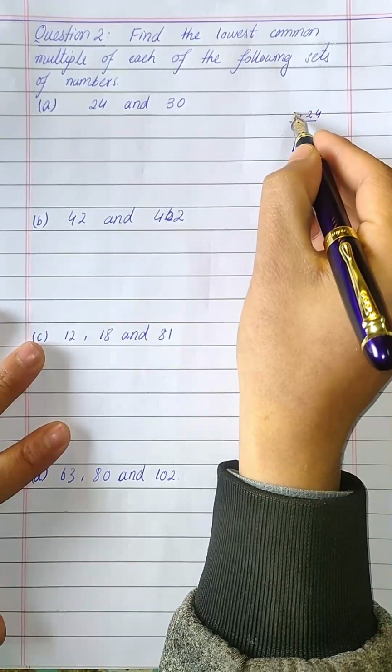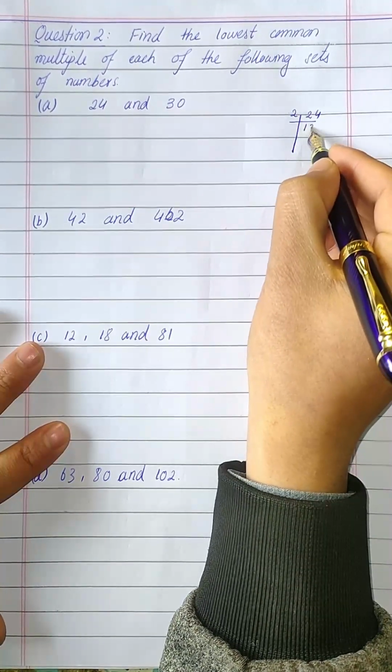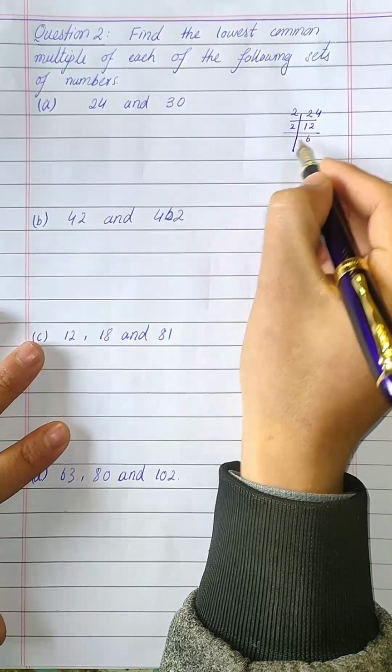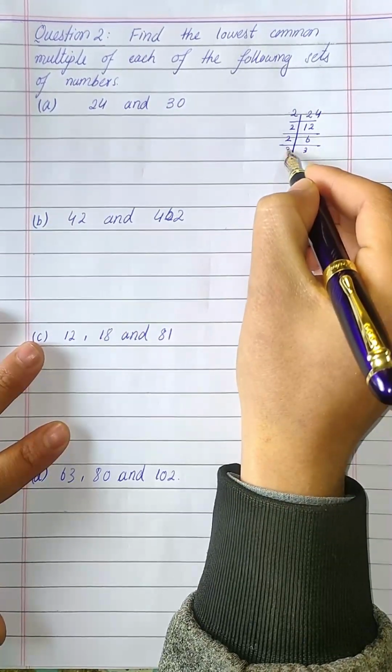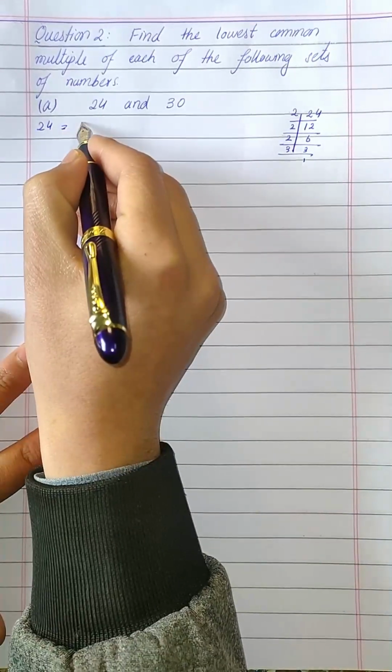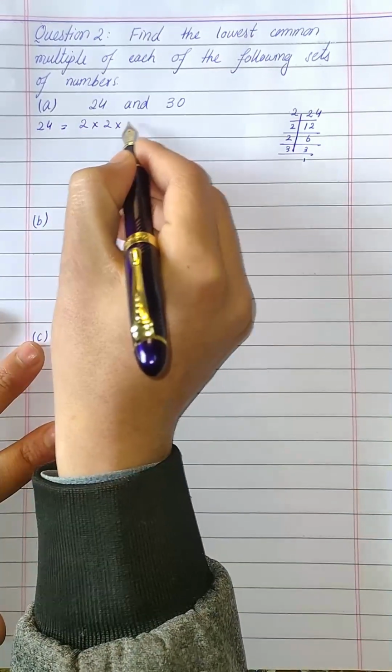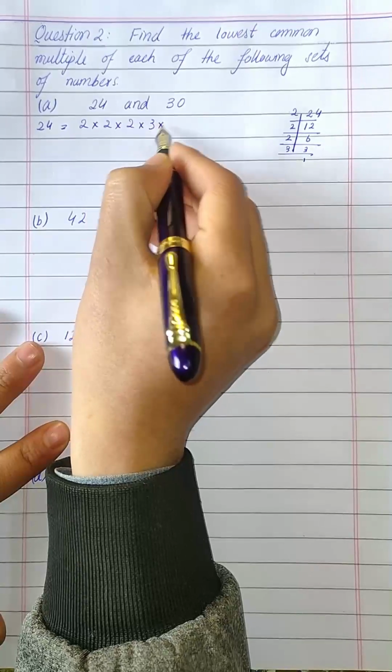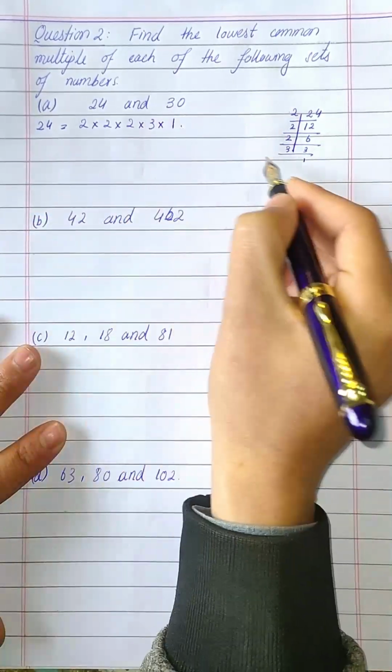24 can be divided with the table of 2. So 2 ones are 2, 2 twos are 4, 2 sixes are 12, 2 threes are 6, and 3 ones are 3. So 24 can be written as 2 times 2 times 2 times 3 times 1. And then we have 30.